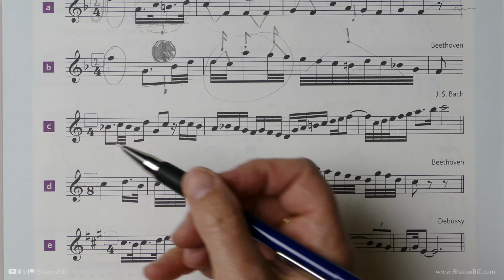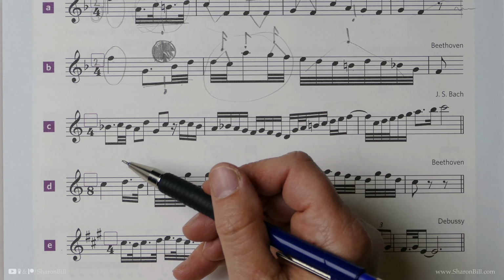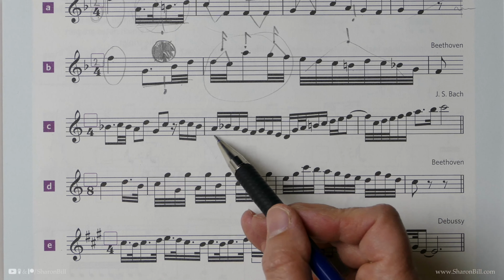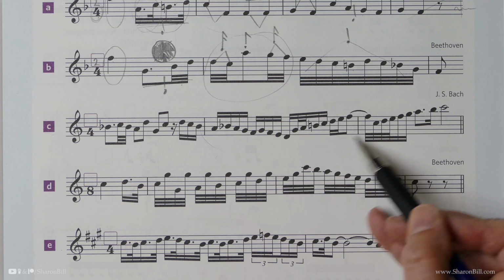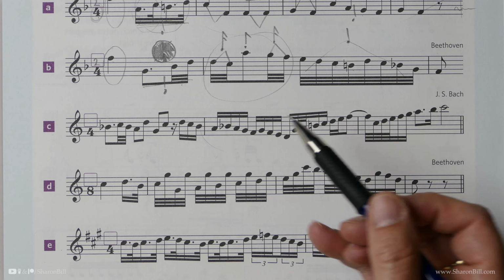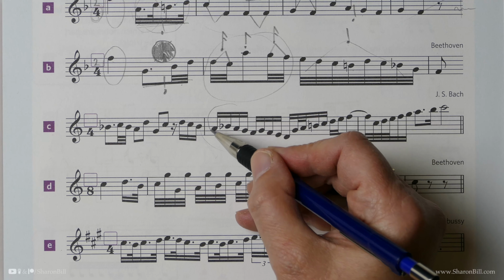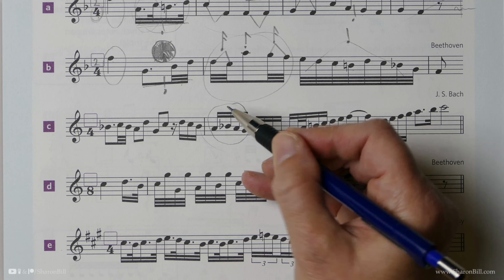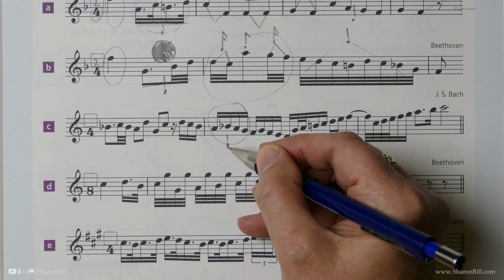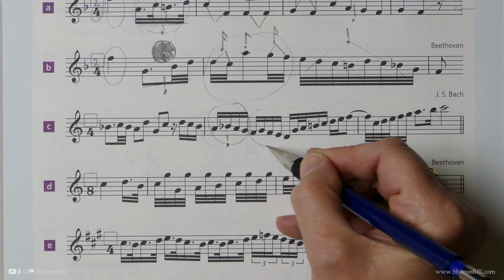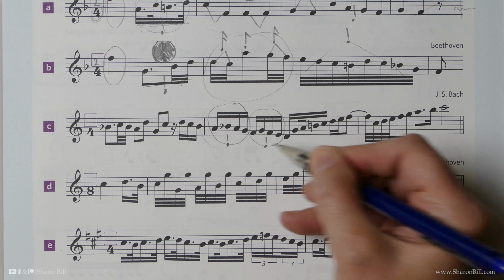Let's press on. So this next one's pretty busy. I think perhaps this is the easiest bar, just not to get too confused with rests and dots and so on. So we can see 4 semiquavers is worth a crotchet. 4 semiquavers is worth a crotchet.